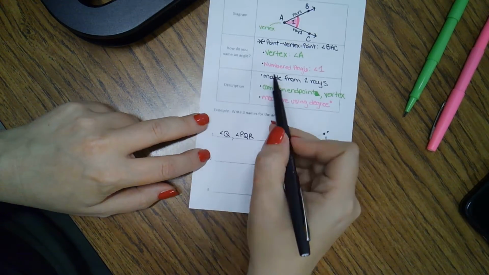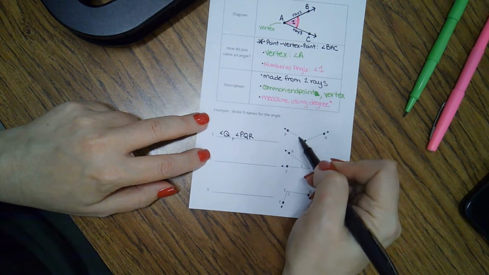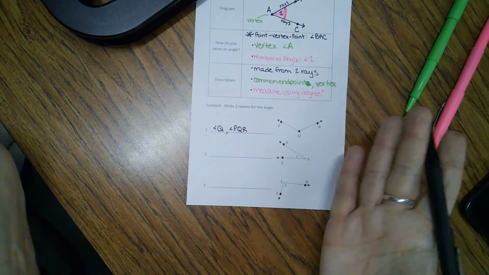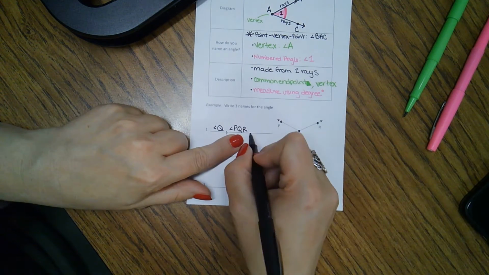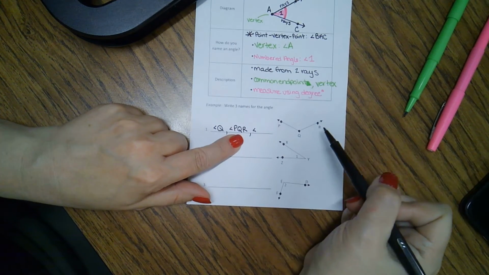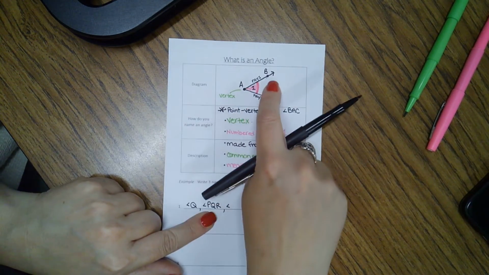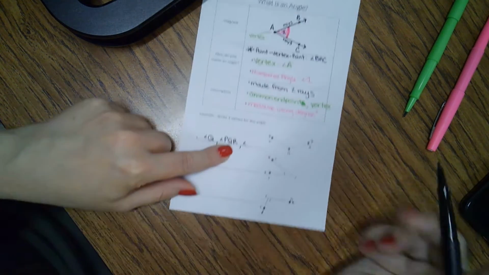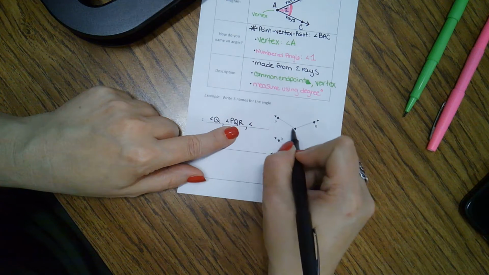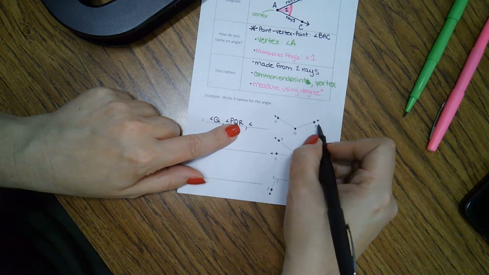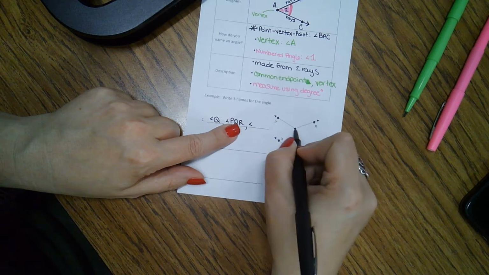And then the other option we talked about is if it's numbered, but unfortunately this one's not numbered. So we can name it a third way, since the order of these points doesn't matter. It doesn't matter which point I start at, whether I start at B and then go to A, or start at C and then go to A. We went in this direction the first time, so we'll go in the opposite direction. We'll call this angle RQP.